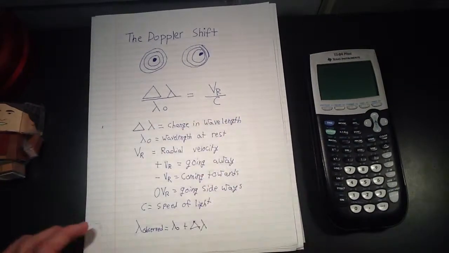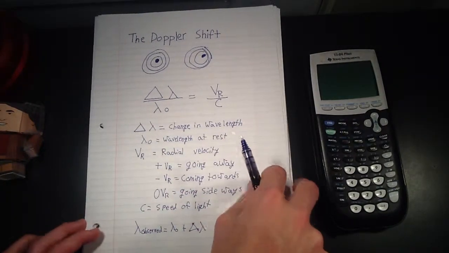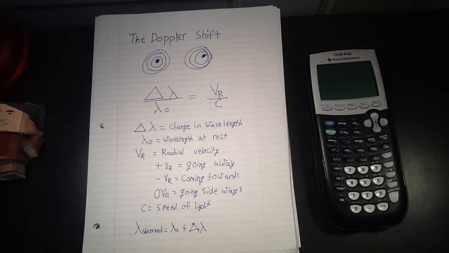And this is really cool because in my next video I will be showing you how to turn a red light green using this equation. I'll see you there.